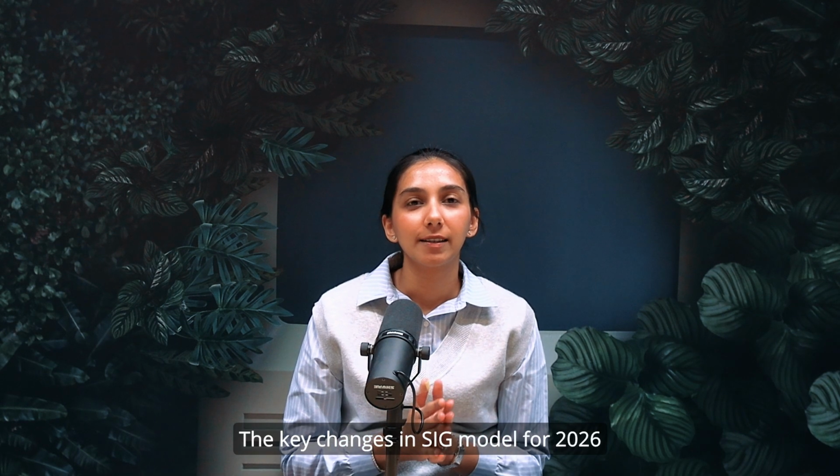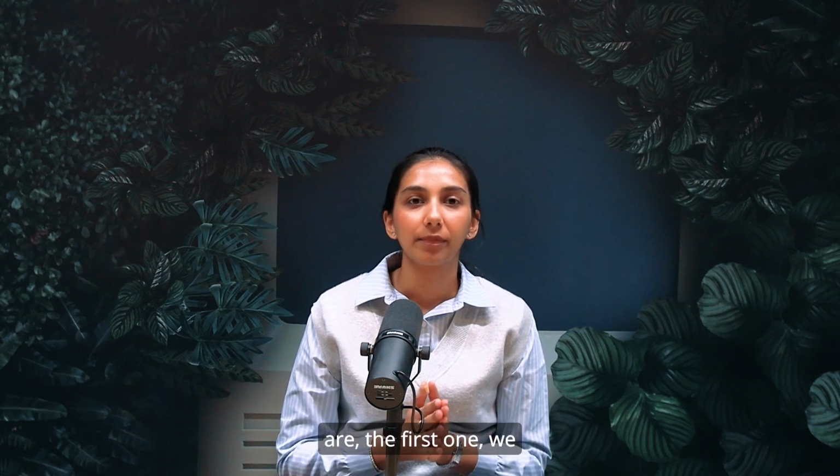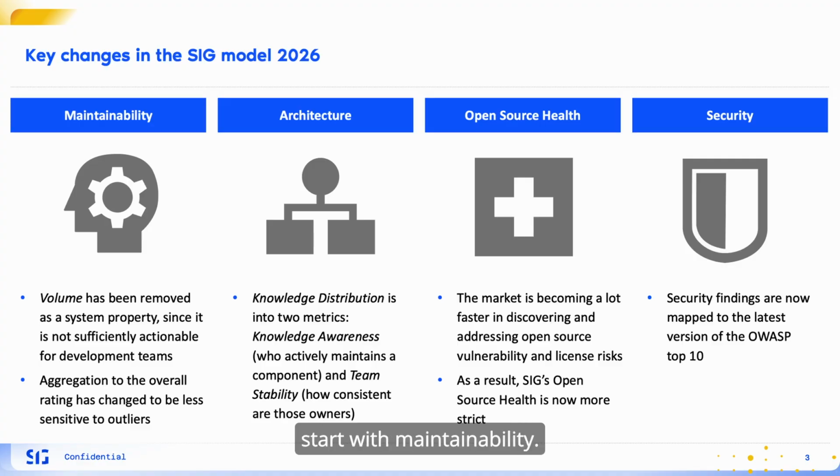The key changes in the SIG model for 2026 are: the first one, we start with maintainability. Volume will be removed as a system property, as no actionable insight can be derived from it. Since this is a major change, I will explain this in more detail in a moment.